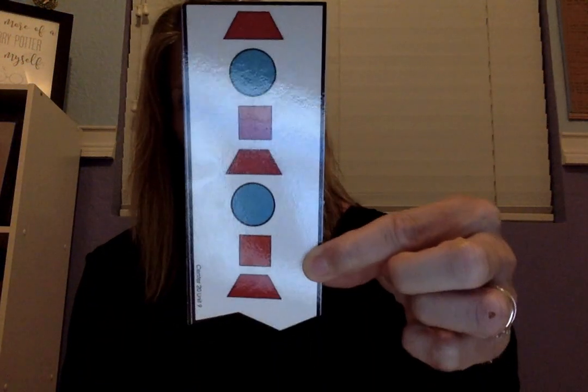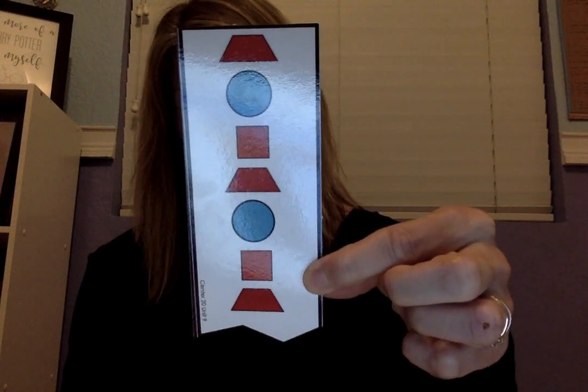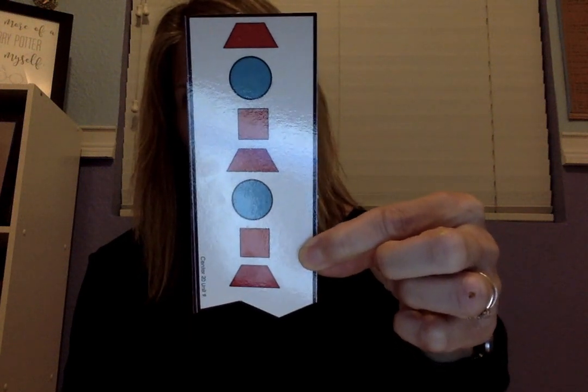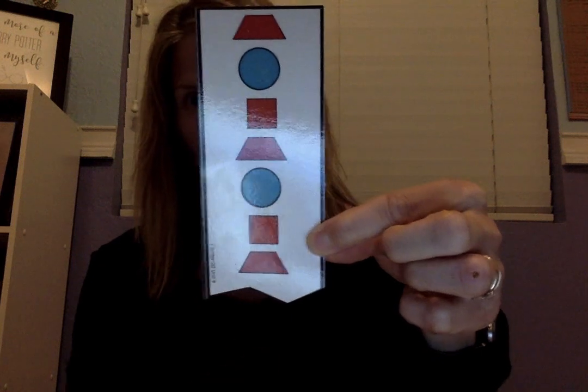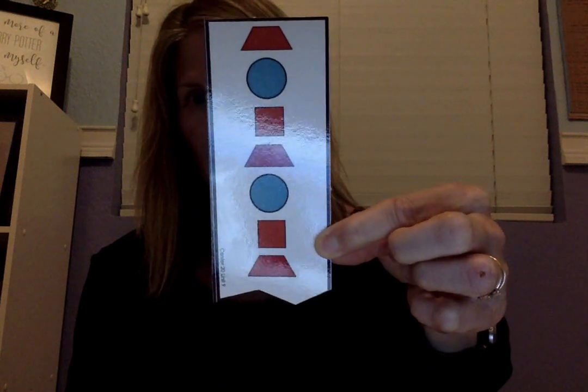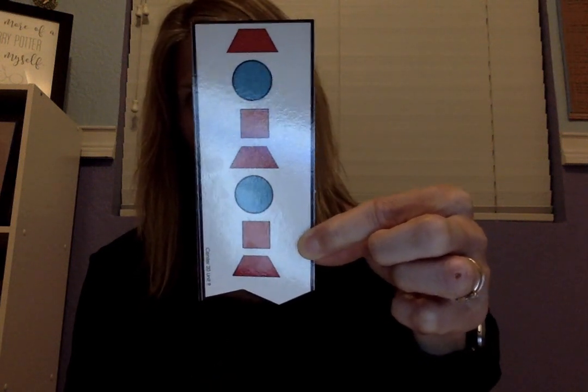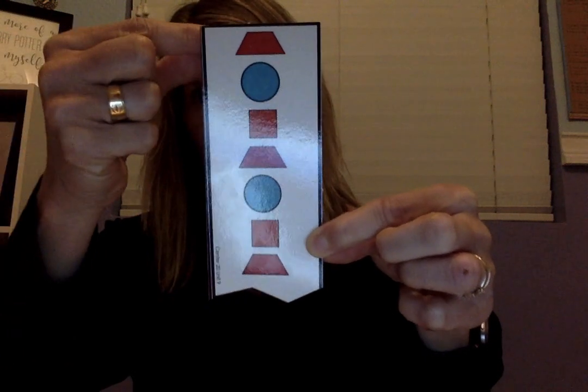So we'll get started. As a warm-up, we're going to look at some shapes that you were probably practicing or reviewing, I should say, before we left for spring break. I'll give you a chance to look and see what they are, and then we'll say them together, and you can whisper to me what you think the next one is. So let's see our pattern.